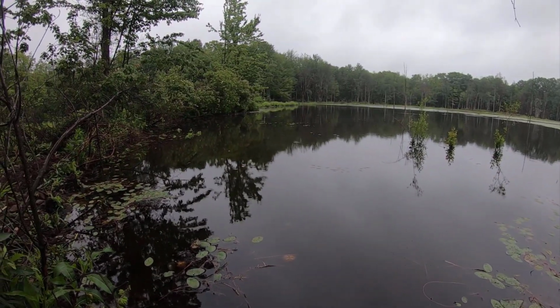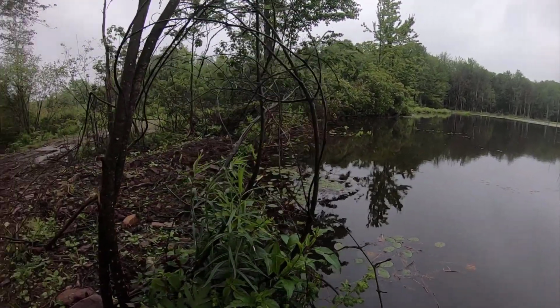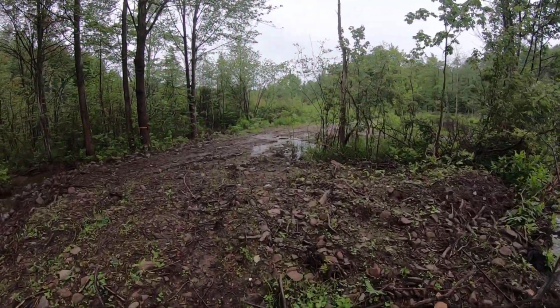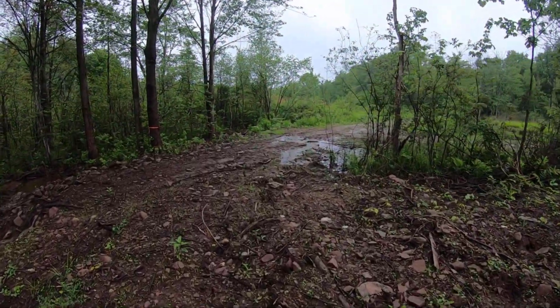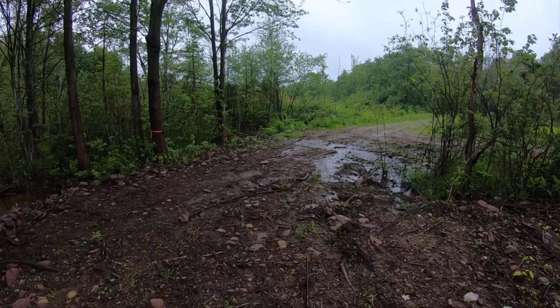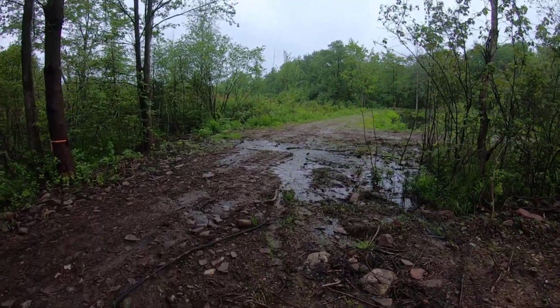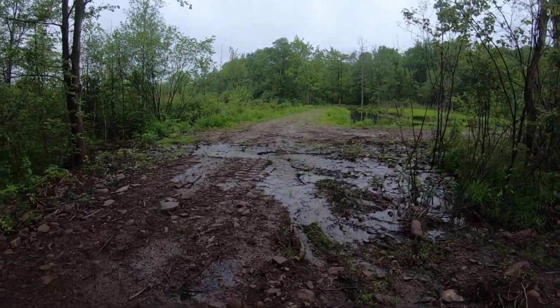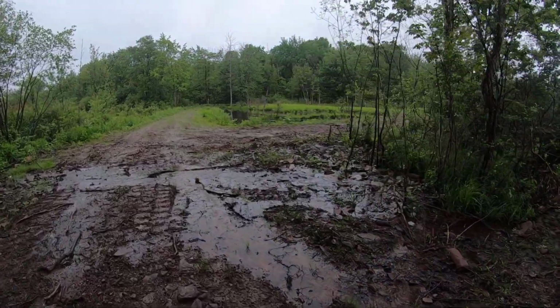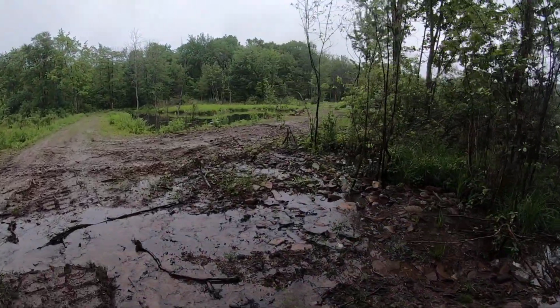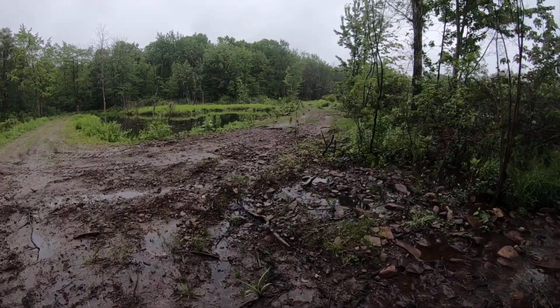So whenever I'm looking at the environment that I want to modify, I want to look at what ultimately my goal is 10, 20 years from now, and then I'll construct a 5-year plan. So this is a spillway area here that we're going across. It's wide and passive.